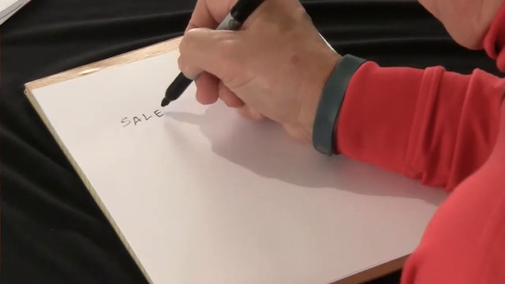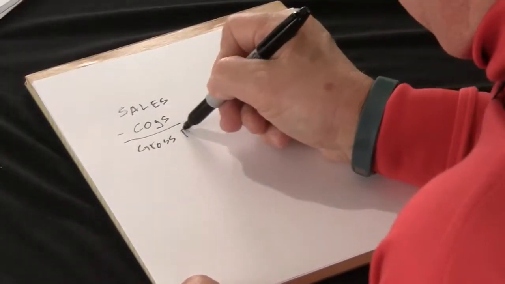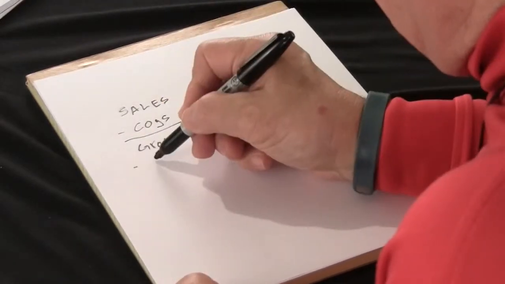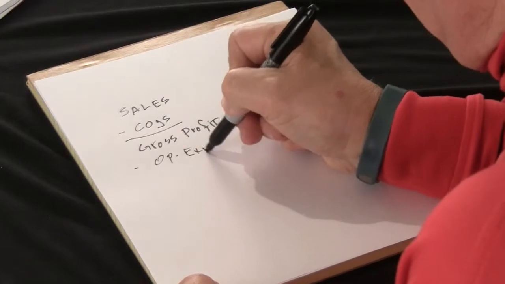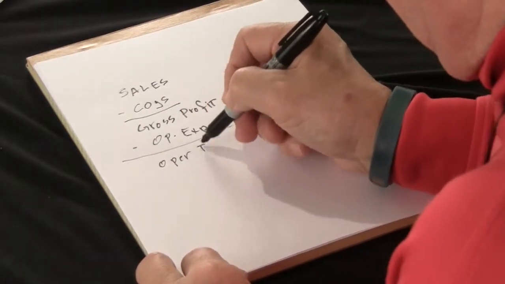So to demonstrate that a little bit, let's look and remind ourselves of what an income statement looks like. It starts with sales. Sorry about my drawing here. We're going to subtract from sales our cost of goods sold, which is going to leave us with gross profit. We are going to subtract from that a number of different expenses, which are referred to as operating expenses. And that difference will yield to us operating income. I'm going to stop right there.